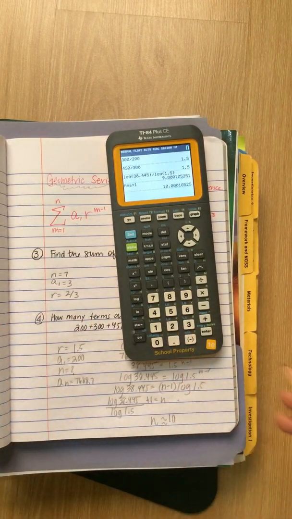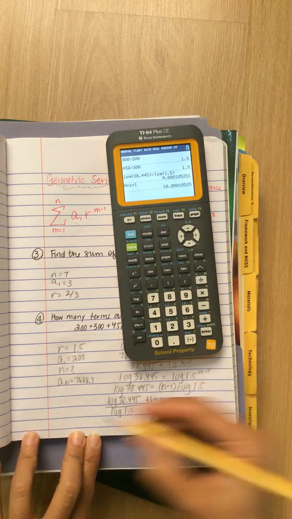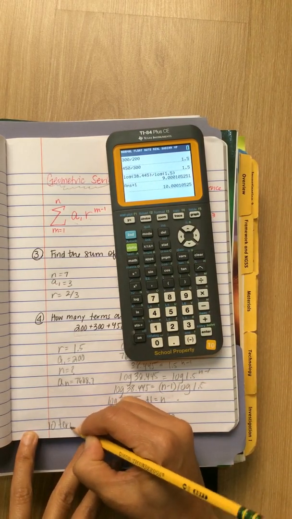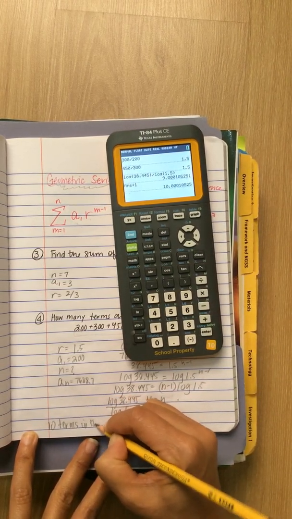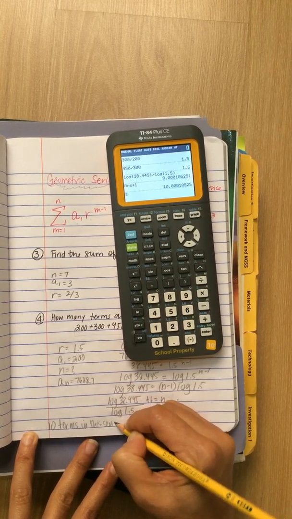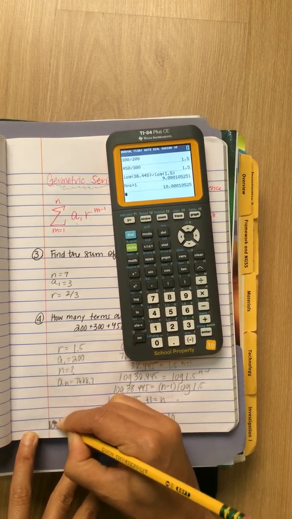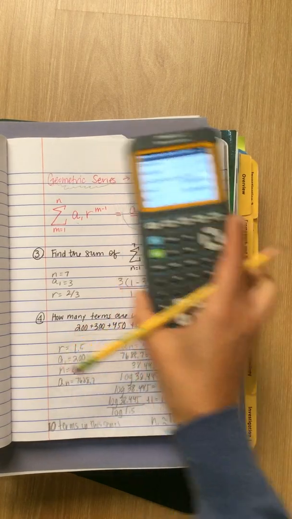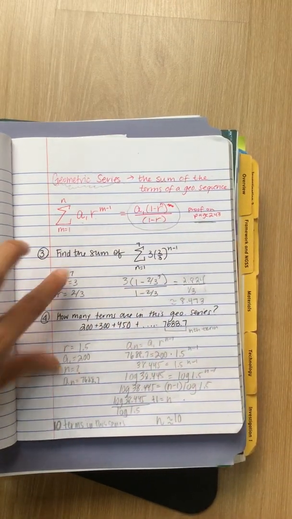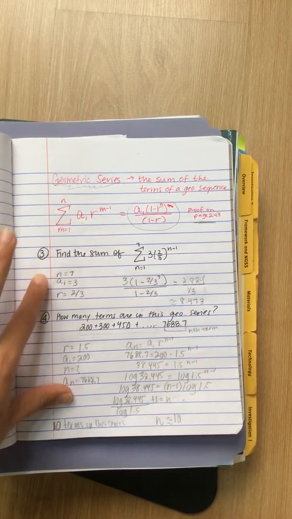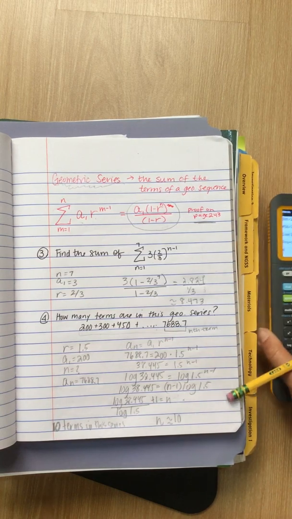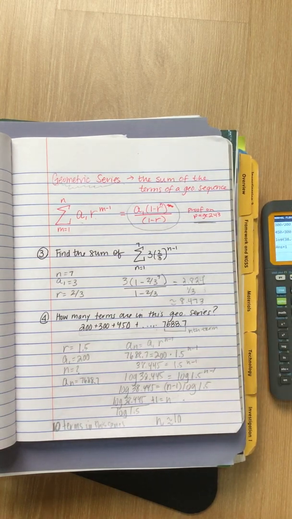So it's close to 10, right? Because we have a bunch of rounding. So there are 10 terms in this series. 10. So that's how you can use these things to go back and forth to find the number of terms or to find the sum. All right, that's it for chapter 6. See you next time.